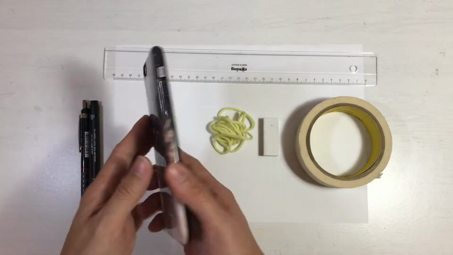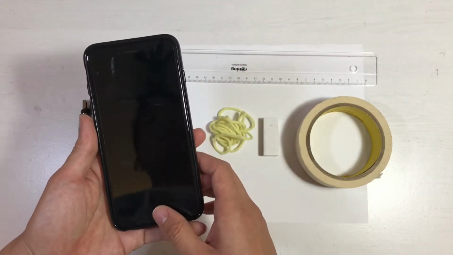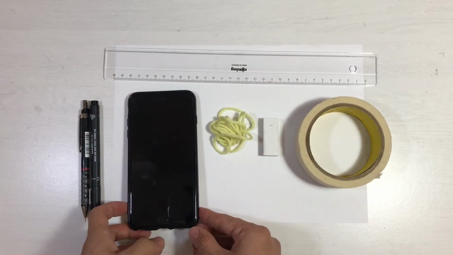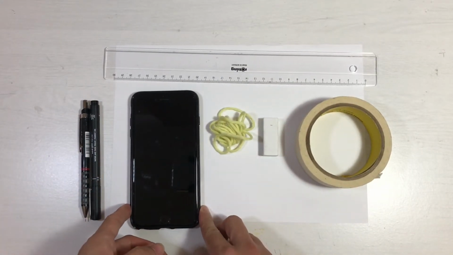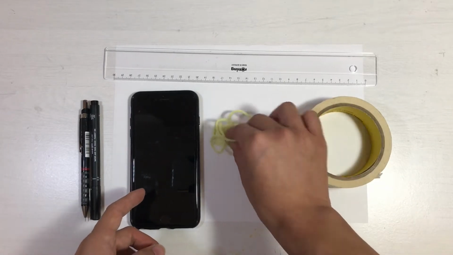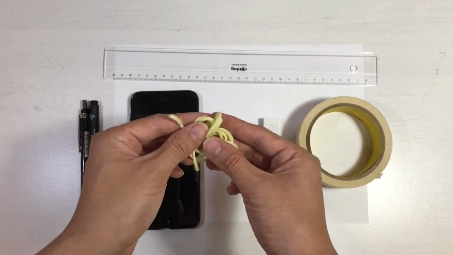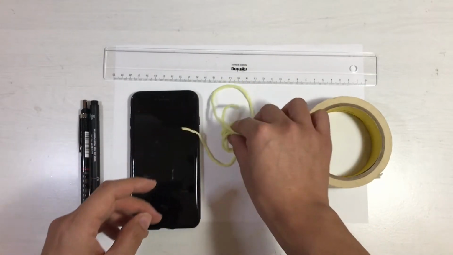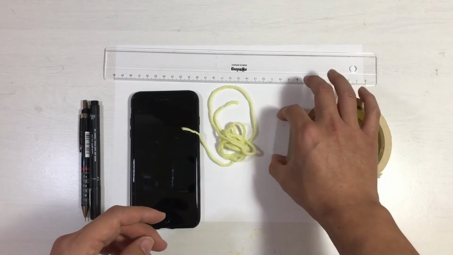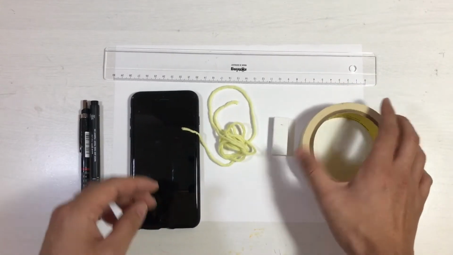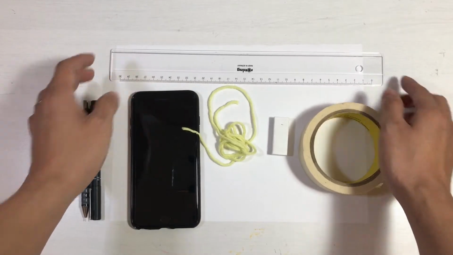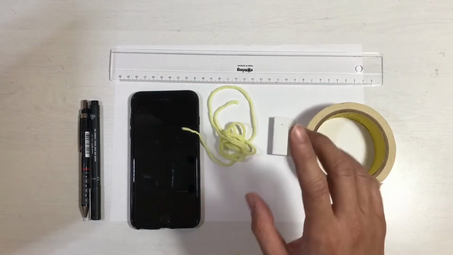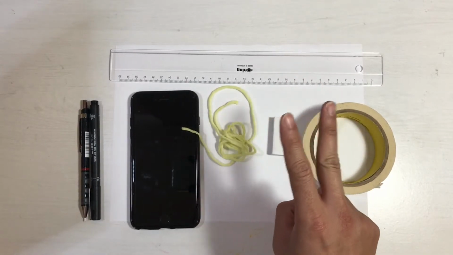Now I like to use a phone that has a big screen. This is an iPhone 6, it's got a nice big screen. And this is just so you don't strain your eyes during the process that you draw your 3D project. So next I've got here is a piece of string, maybe about a good 24 inches in length, a basic eraser, and some masking tape, and of course a ruler, okay?